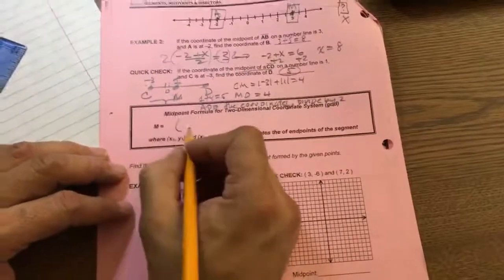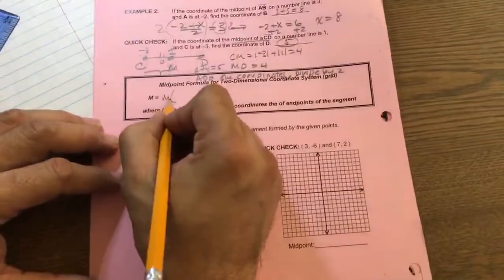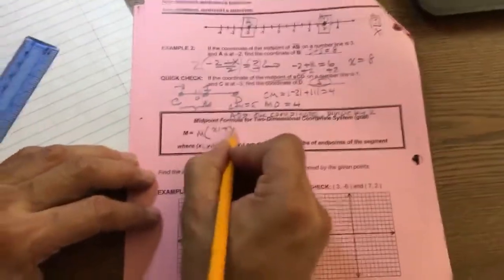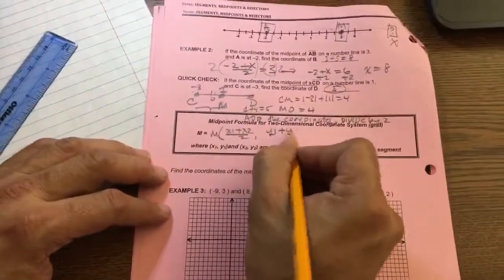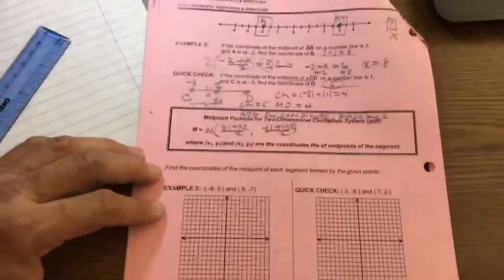So I have an ordered pair. M is going to be at x1 plus x2, added together, divided by 2. Then on the y-axis, y1 plus y2 divided by 2. And that's my formula. Okay, find the coordinates of each given the points.